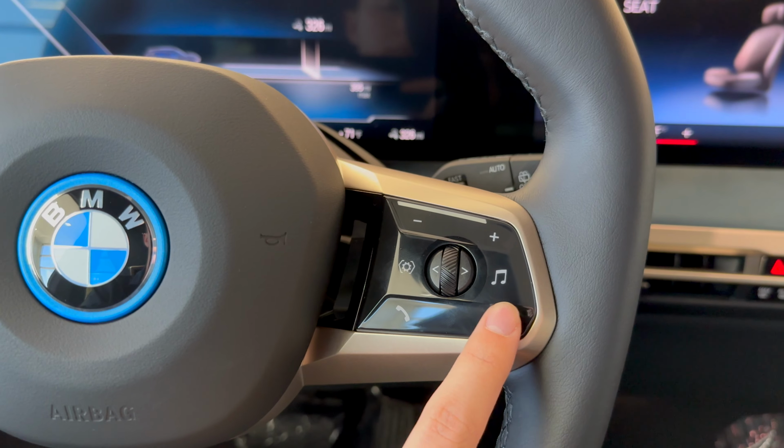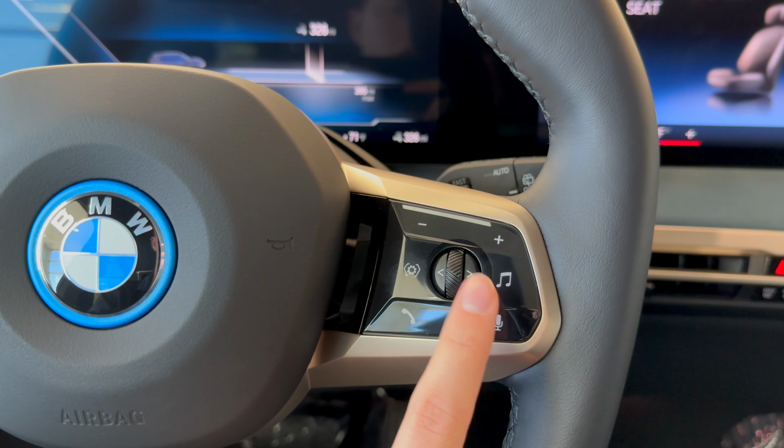This is your voice activation. For BMW, you tap, or if you're using CarPlay or Android Auto, you hold it down.